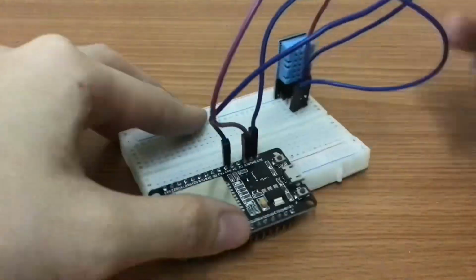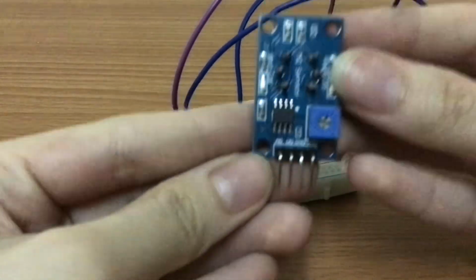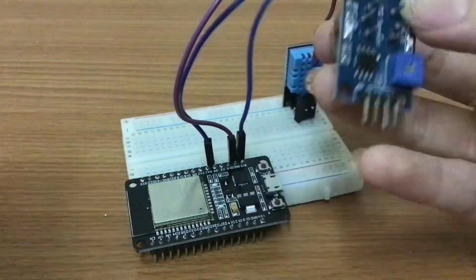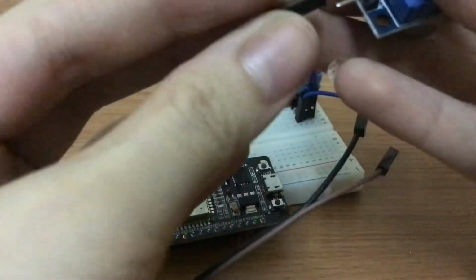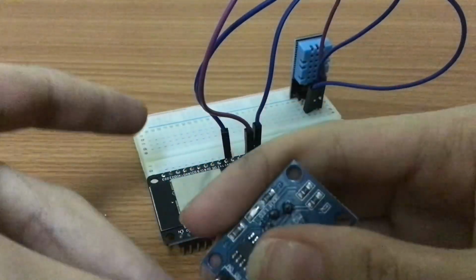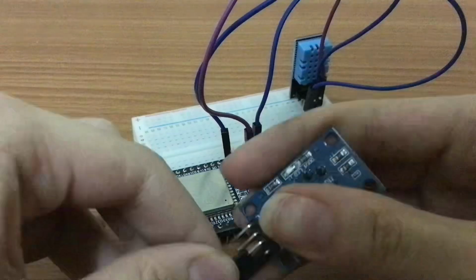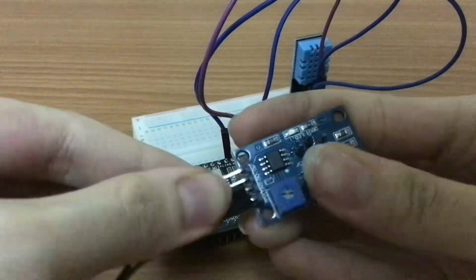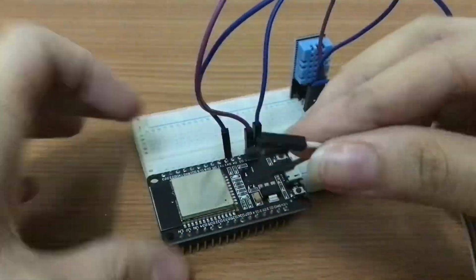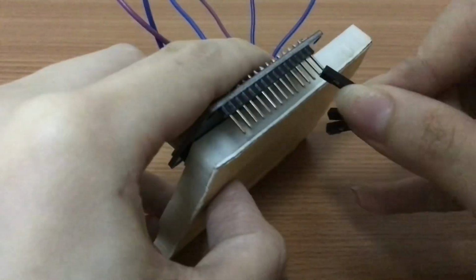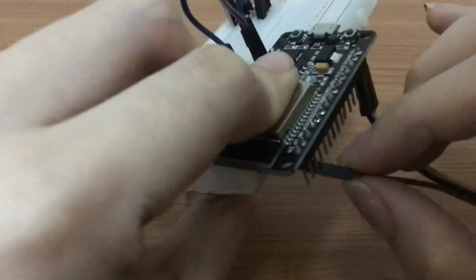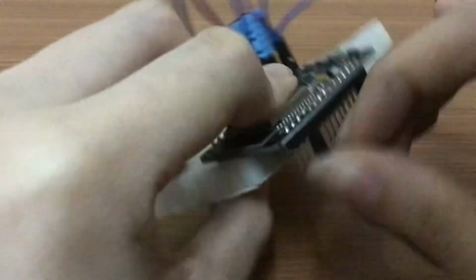After that, we're gonna move to the MQ2. So as you can see, there's VCC, ground, and analog read. So we are gonna use the A0 channel. So first connect the cables to VCC and ground and the A0 pin. Then connect VCC to VIN of the ESP and ground to the ground of the ESP, and then the A0 to pin 34.